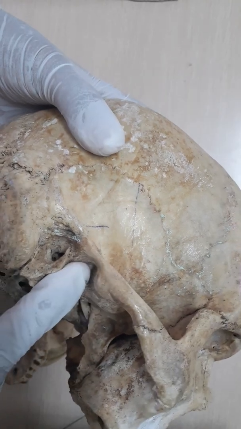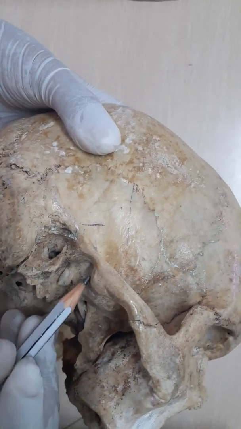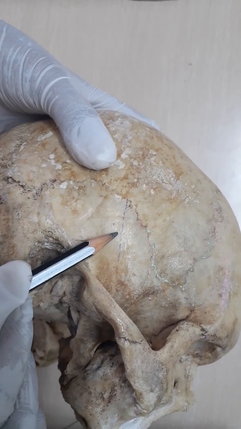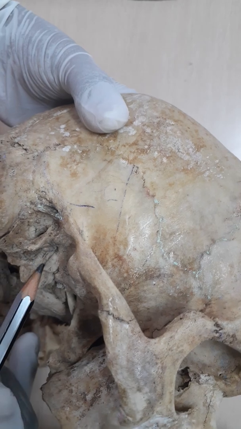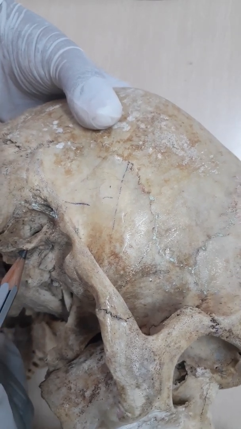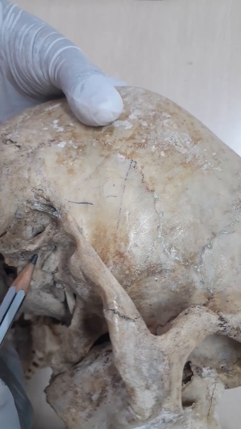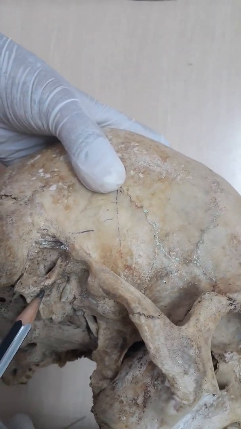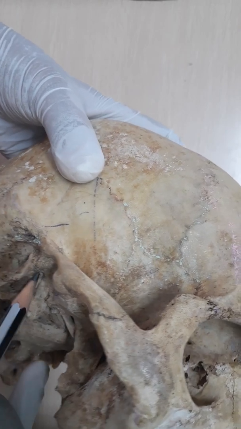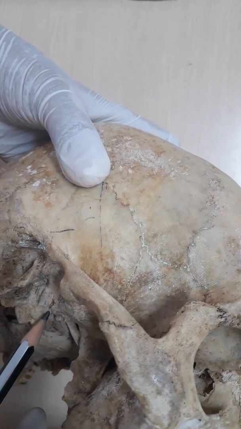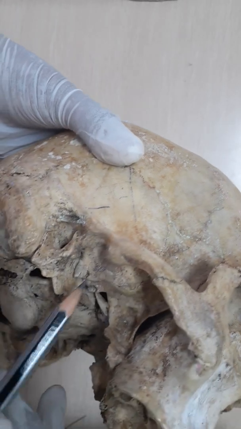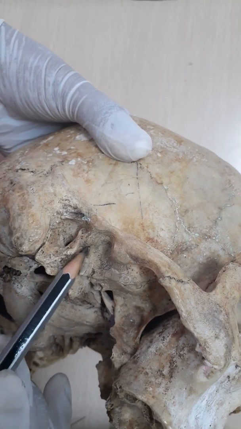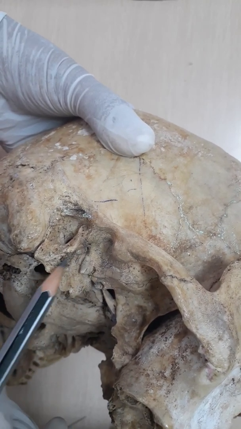This mandibular fossa has an anterior articular part, formed by the squamous part of the temporal bone, and posteriorly a non-articular part, formed by the tympanic plate of the temporal bone. Now between the squamous part and the tympanic part you can see one fissure, that is the squamotympanic fissure.